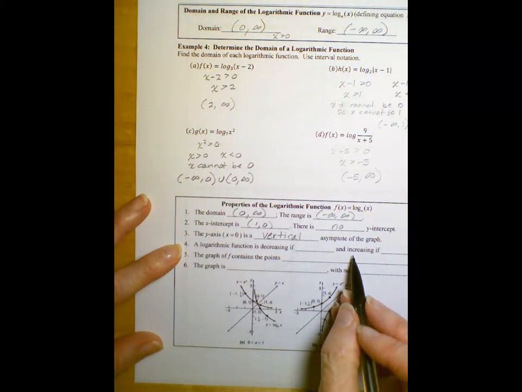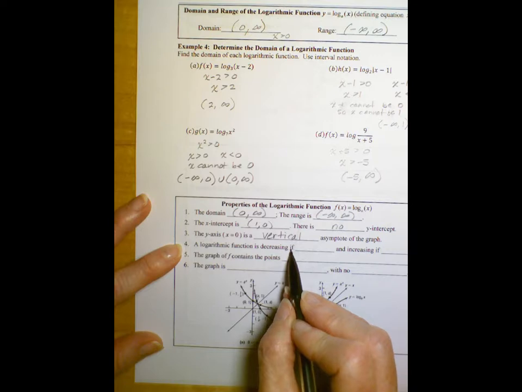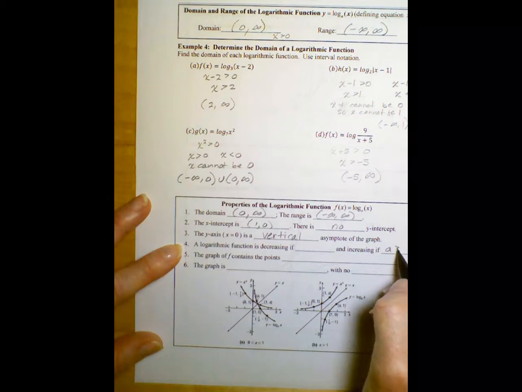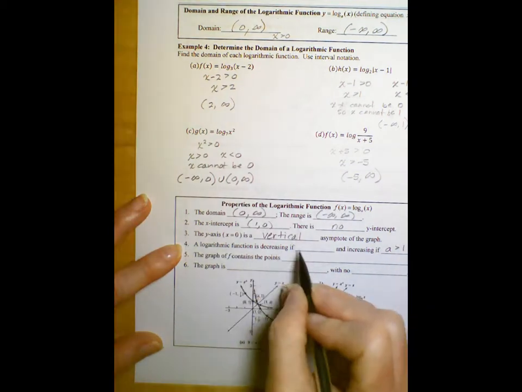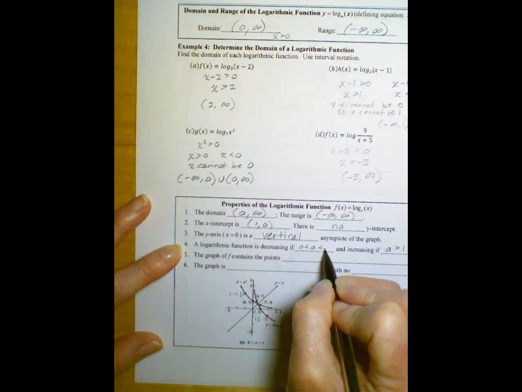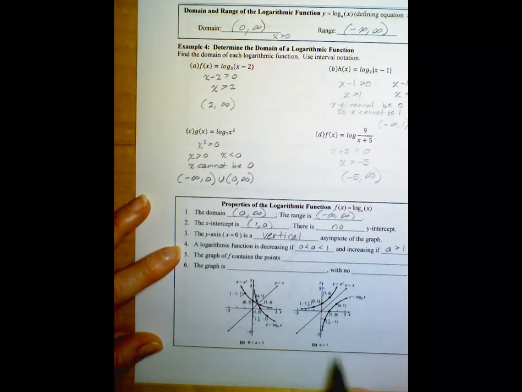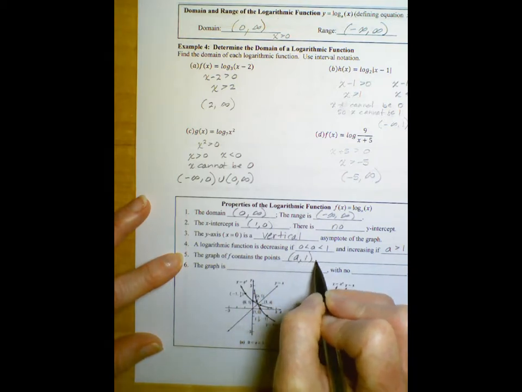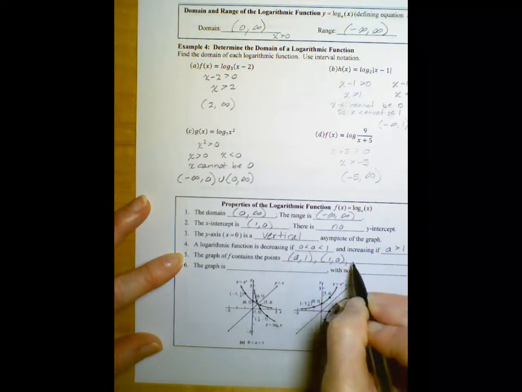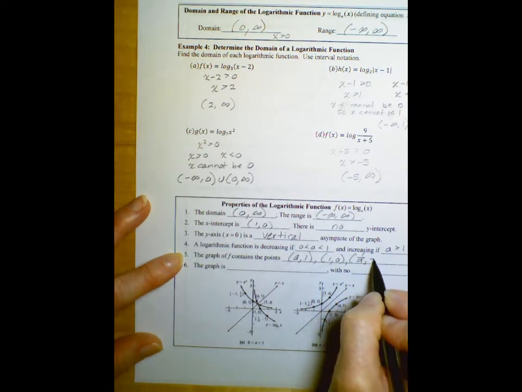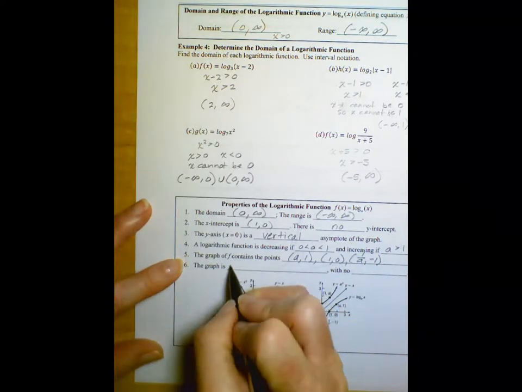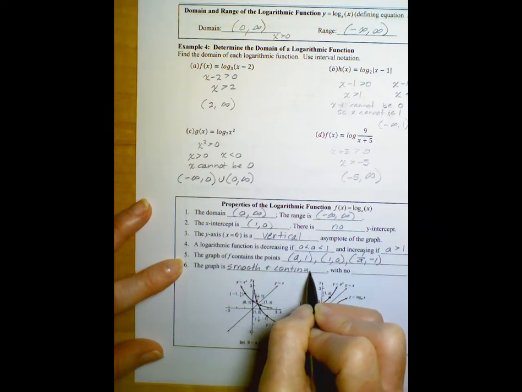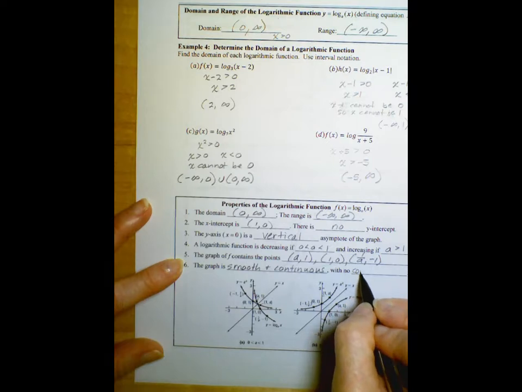We didn't investigate this, but we did find that the function was increasing. In our example, a was 2, when a is greater than 1, and it is decreasing if we have an a between 0 and 1. And we'll see that down here. The graph of f contains the points (a, 1), (1, 0), and (1/a, -1). The graph is smooth and continuous, with no corners or gaps.